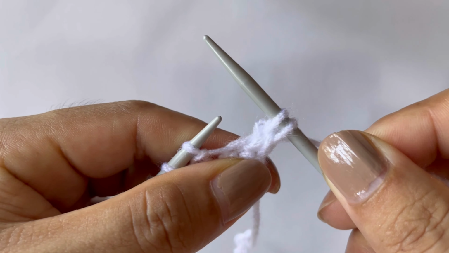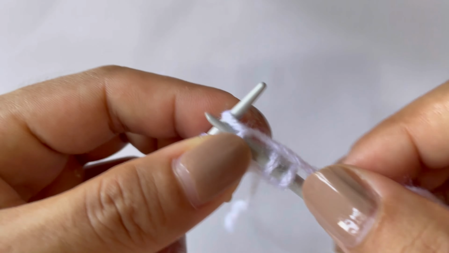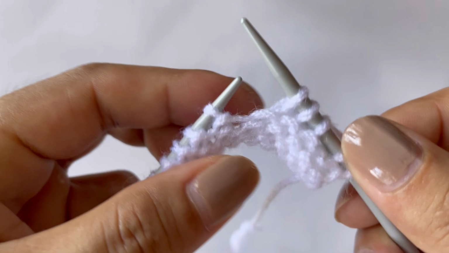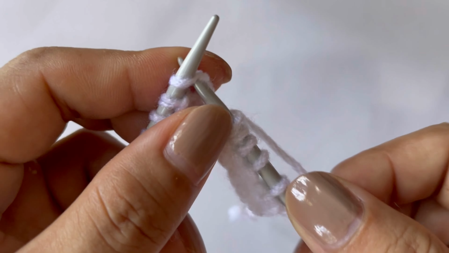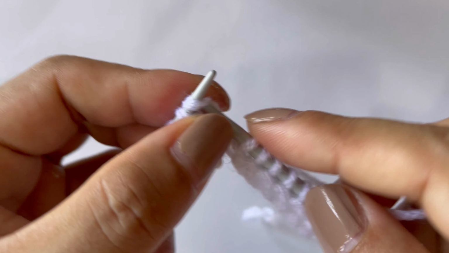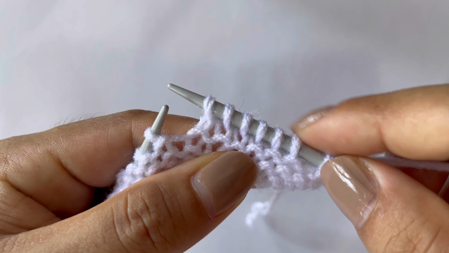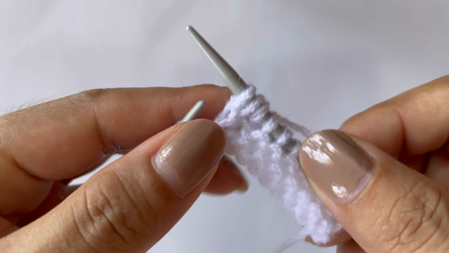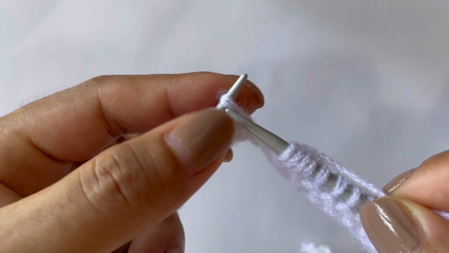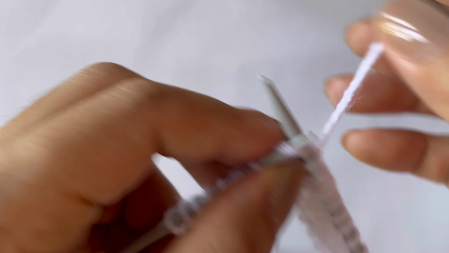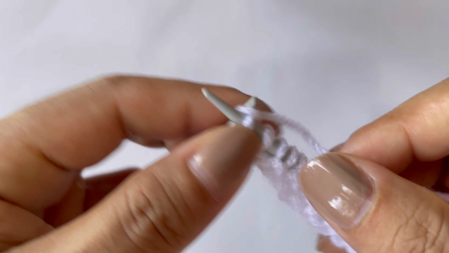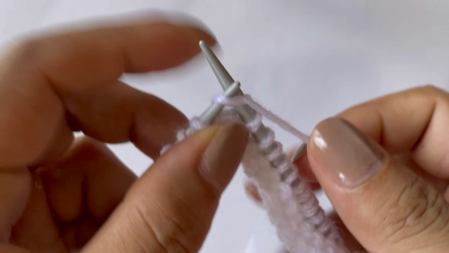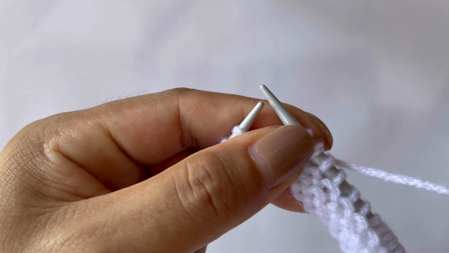SSK, then knit 6, yarn over, knit 1, yarn over, and then knit 6 again, and then knit 2 together.